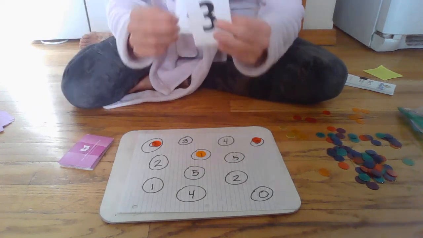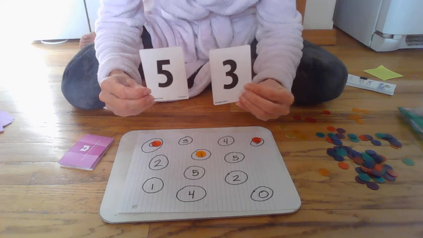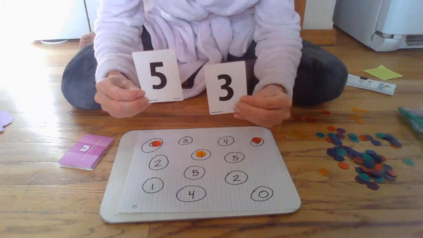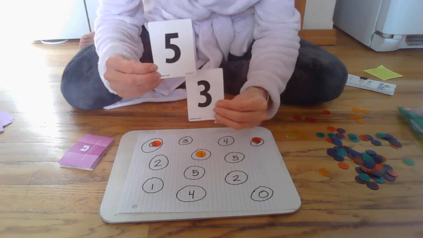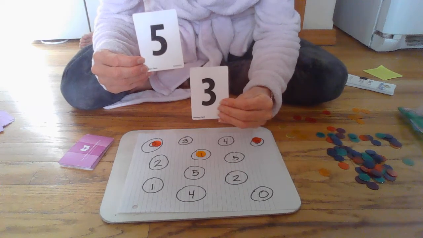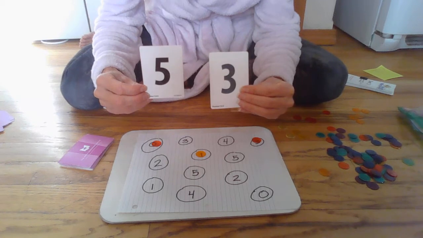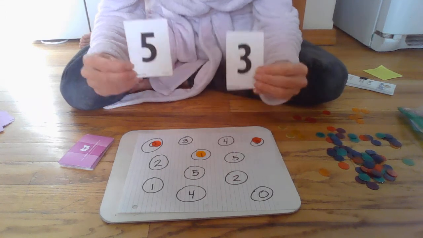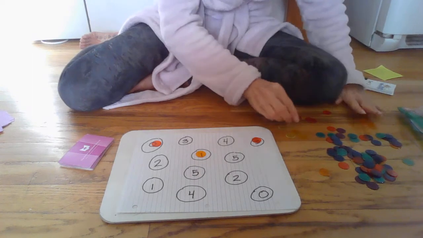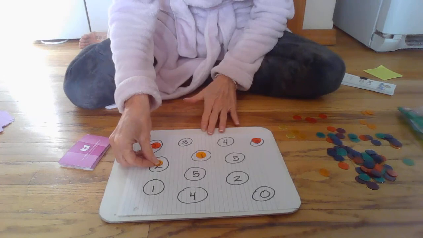Oh, 5 and 3. 5 minus 3. Now again, I could count back 3 times, but I might lose track of my count. If I look more at what goes with 3 to make 5? 2. Then 5 minus 3 equals 2. Okay, let me get one of my counters out here and I'll cover up the 2.